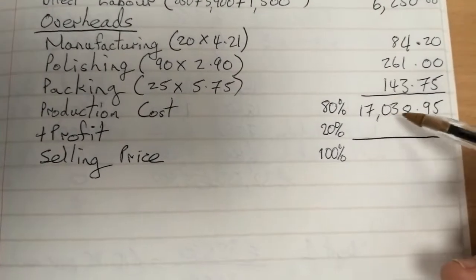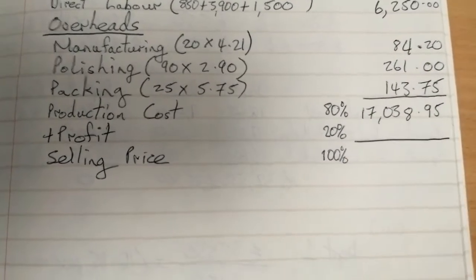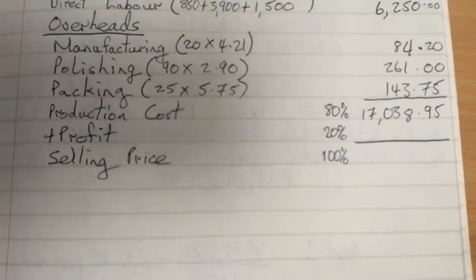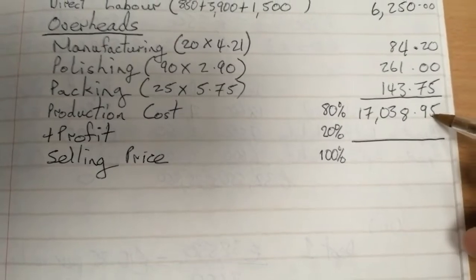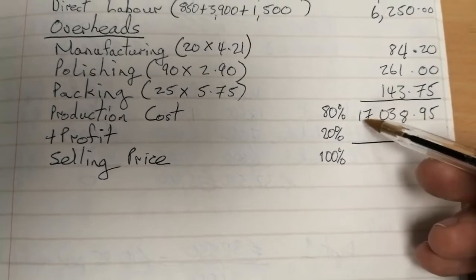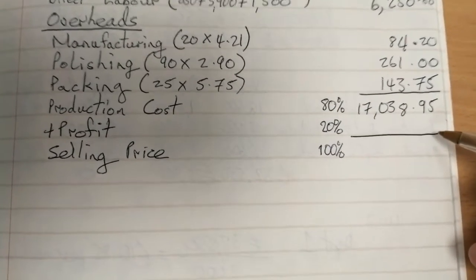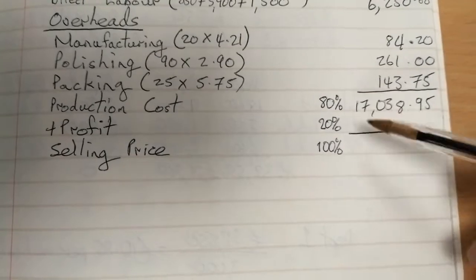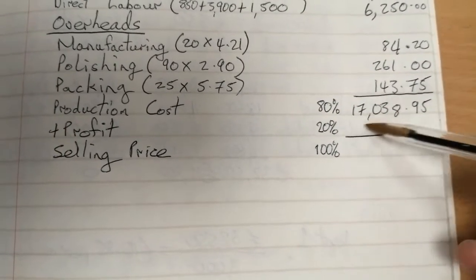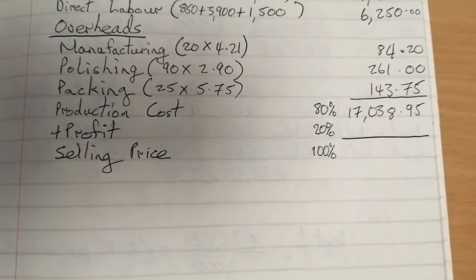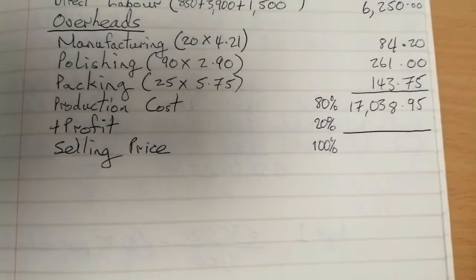Okay, so the next thing is, if this is 80% and we want to know what 20% or 100% is, there are different mathematical methods to get to the answer there. One of them might be divide this by 80 and then multiply your answer by 20, because if you divide by 80 you get 1%, multiply by 20 to give you 20%. That's probably the most straightforward, I would say. You could also look at it, well, 20% is a quarter of 80%, so you could just divide this by 4 and it'll give you this amount here. So whichever way you do it is fine, whichever mathematical method that you're most comfortable with is fine.